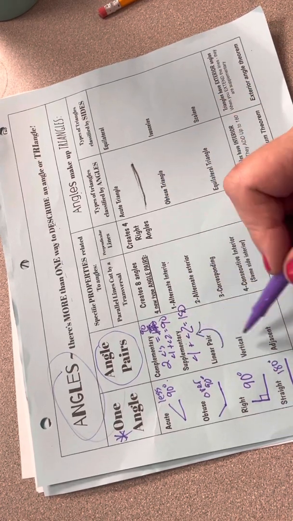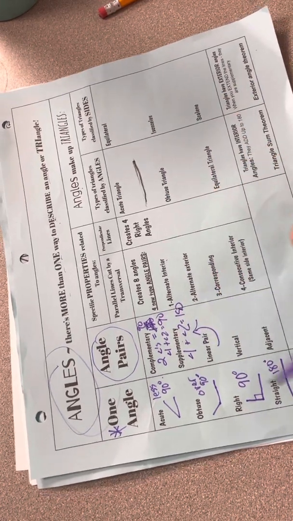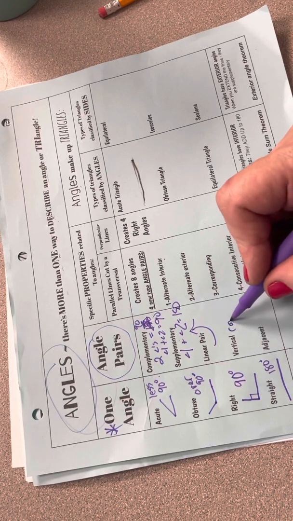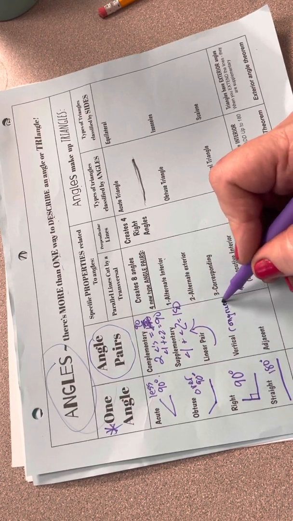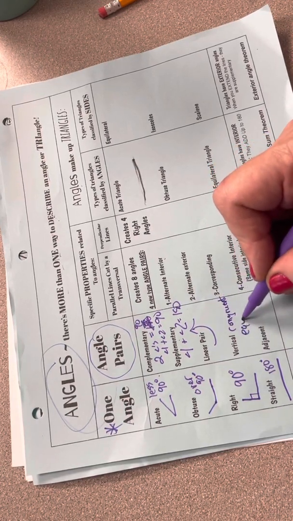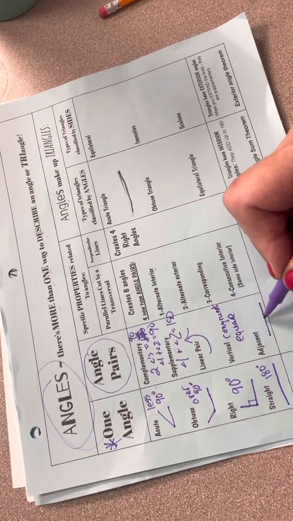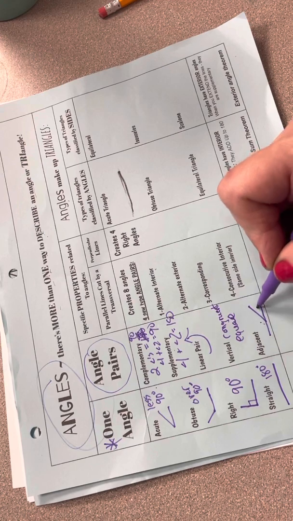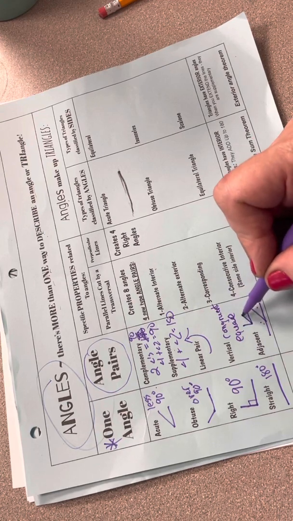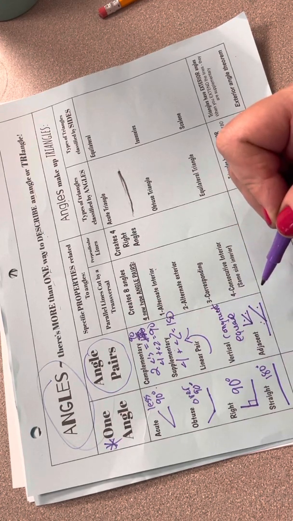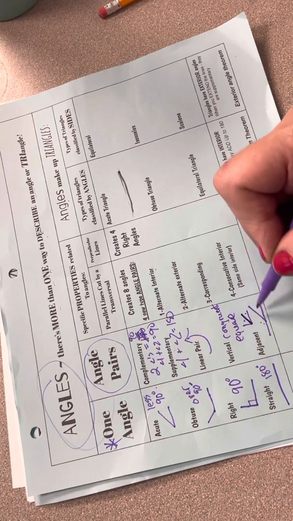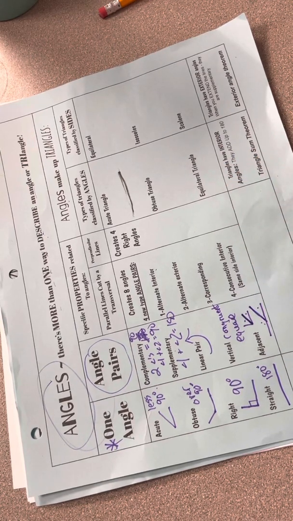Linear pair is the same thing. It is a supplementary angle. Vertical or congruent, okay, they're equal to each other. Adjacent, that means they're just side by side. Here and here. Or if I have it this, here and here. They share a line. Okay?